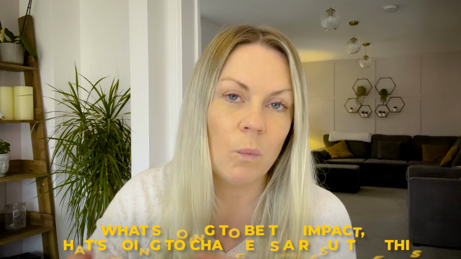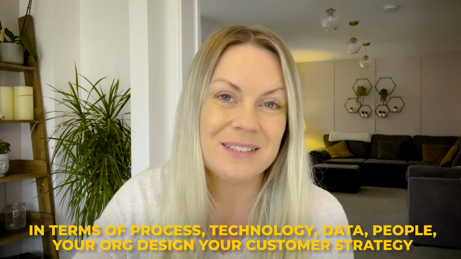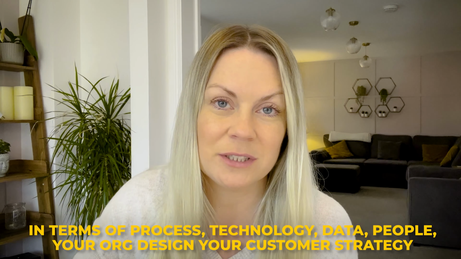And when I say the impacts, the key areas you want to think about are what's going to change as a result of this in terms of process, technology, data, people, your org design, your customer strategy, anything else to do with regulatory requirements. You really need to look at all those areas. A simpler way of looking at it is people, tech and process. But the other things I listed really come within those.